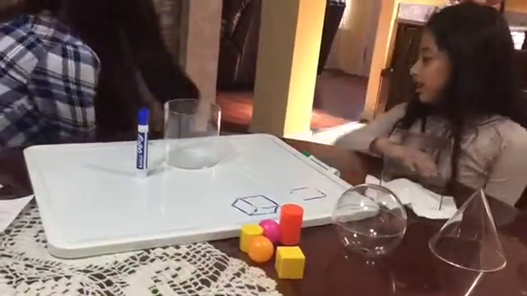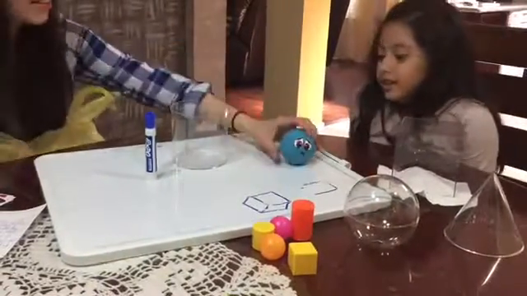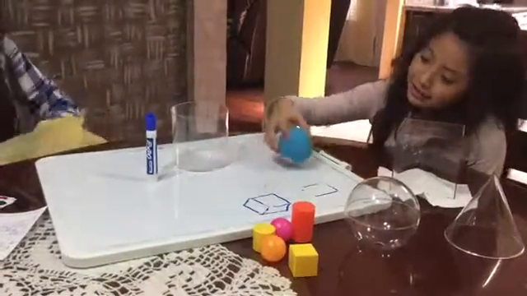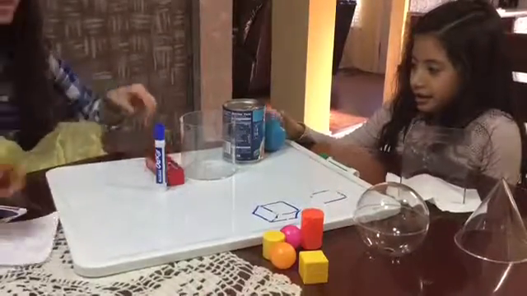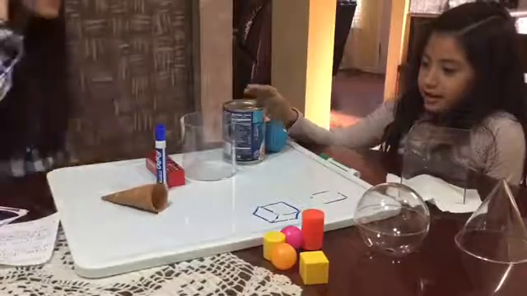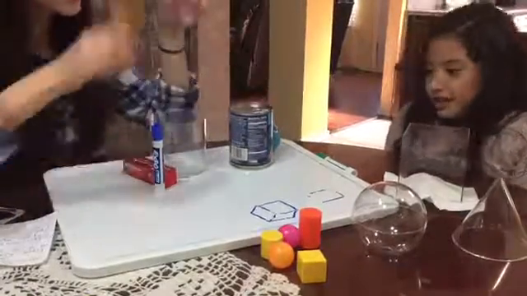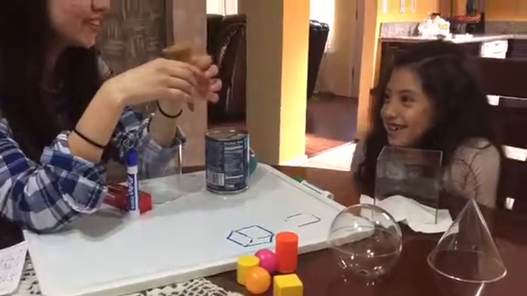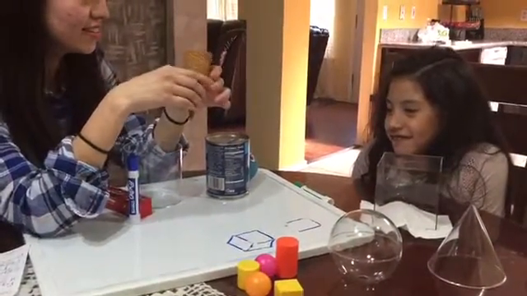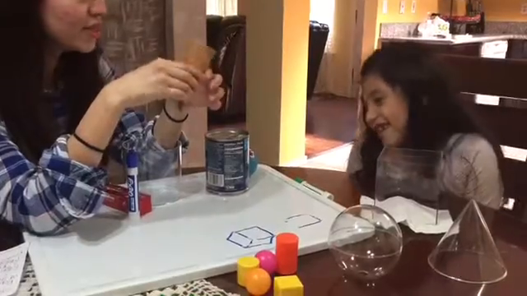So now I'm going to take out some things that you've probably already seen. What is this? A cone. What do you use this for? What do you eat it with?